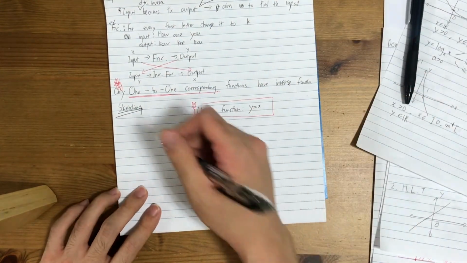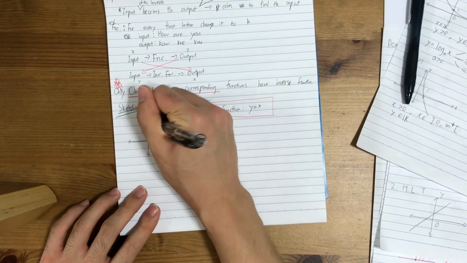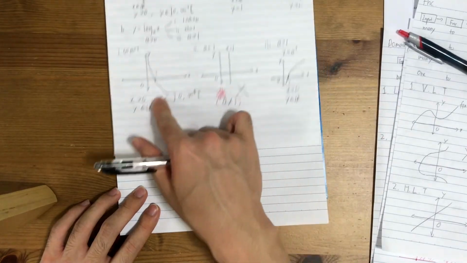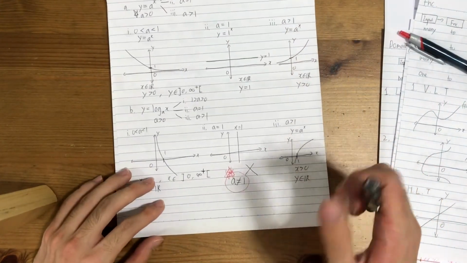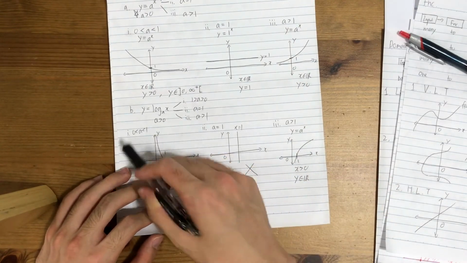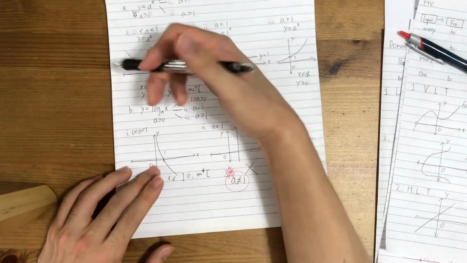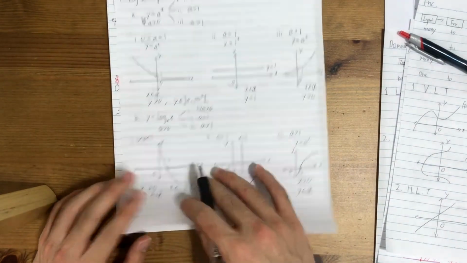When I sketched the graphs of log like this, I told you that it's not really easy to sketch this directly without knowing the inverse property. So we are trying to sketch this using the inverse property now.